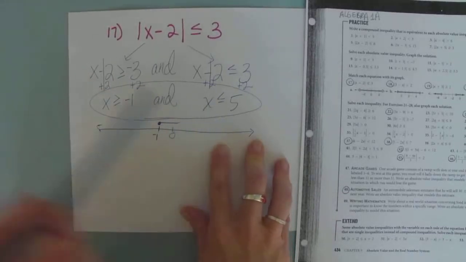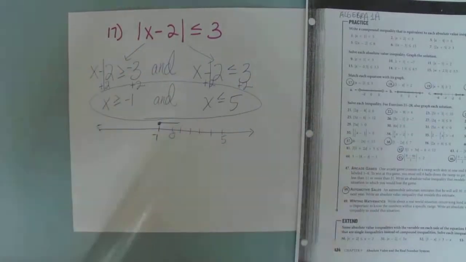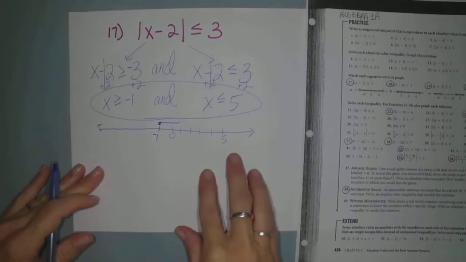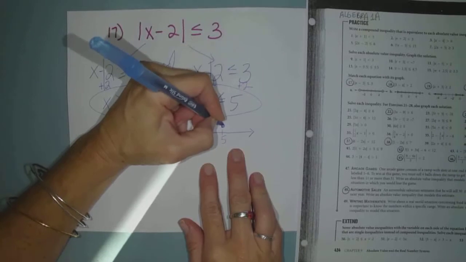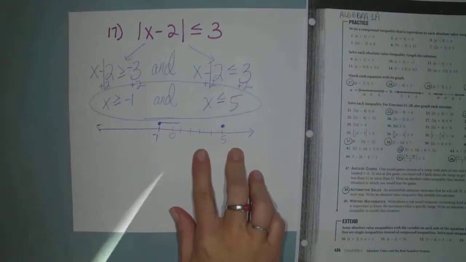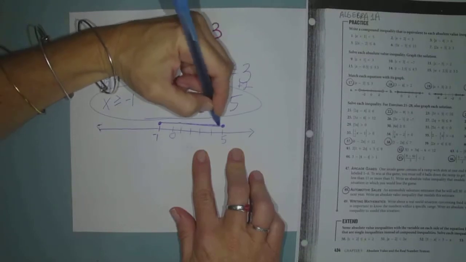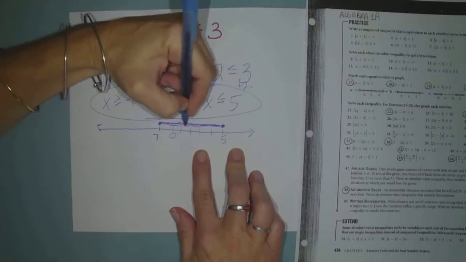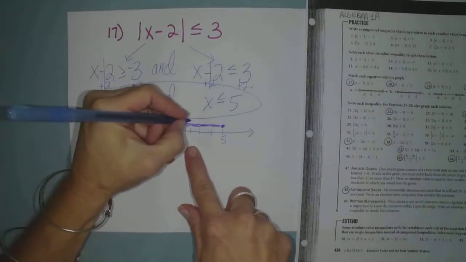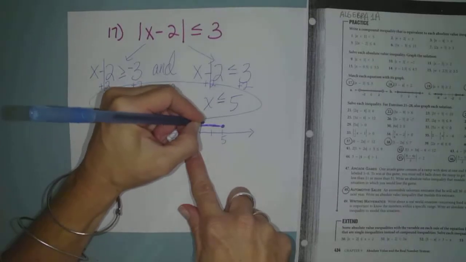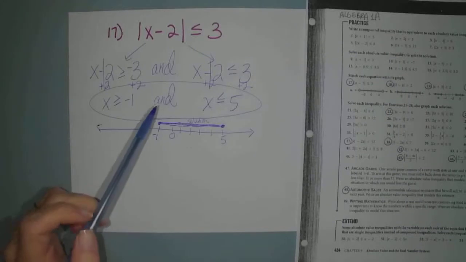But I have an "and," so now I have to shade numbers that are less than or equal to 5. So let me go out to 1, 2, 3, 4, 5. Put this on here. And equal to, so I'll put a solid dot here. And I need to show numbers less than that, so we're going to come this way. And like every "and" does, the shading collides because ands go in. So this is my solution. These are all the numbers that are between -1 and 5.